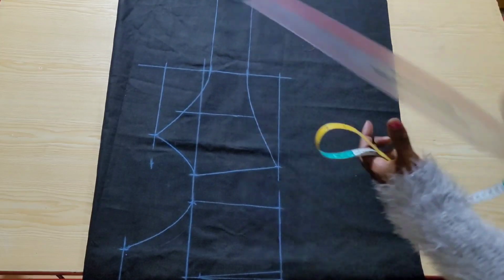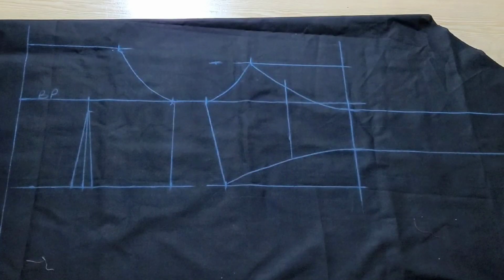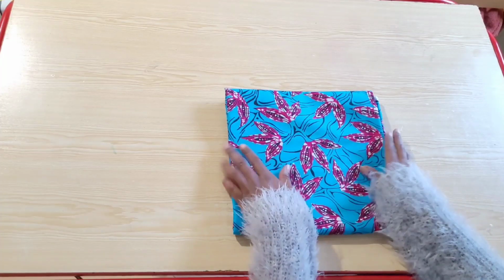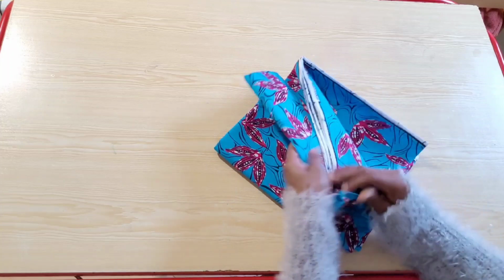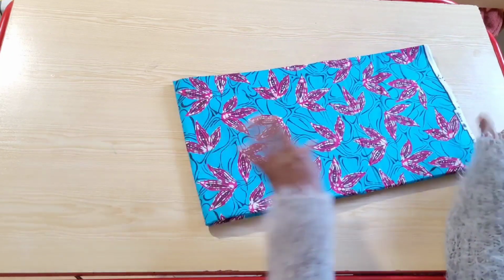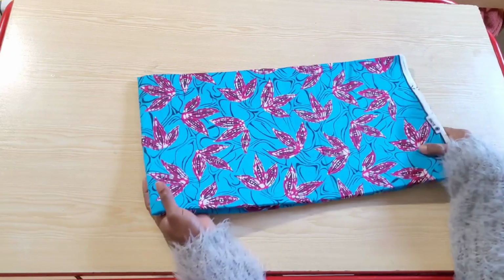So that's all for the pattern drafting. I'll go ahead and cut out my pieces and we'll move on to the sewing part. So guys, I'll be using this Ankara for the top, and I used 3 meters to make mine.